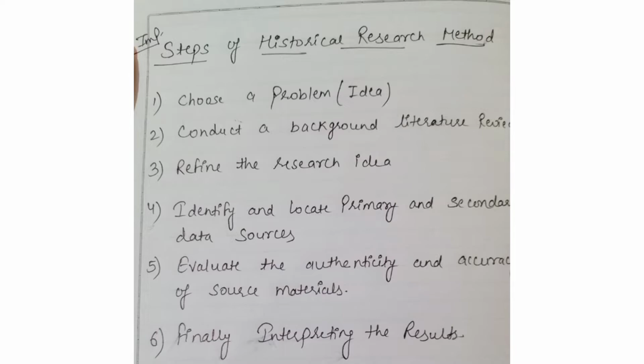Now the third step of this method is refine the research idea. After collecting the literature review, the researcher has to identify what works and what doesn't work with the original topic. Once the pre-research is completed, the researcher will begin to see the areas of their topic, and then the researcher refines the scope of their study.